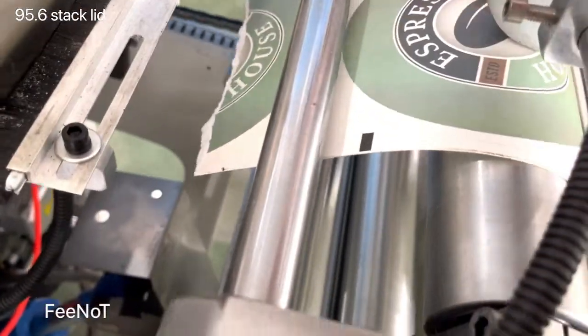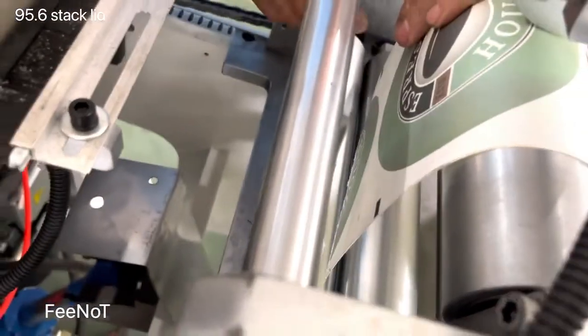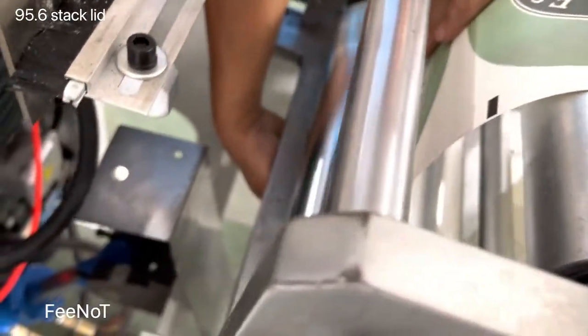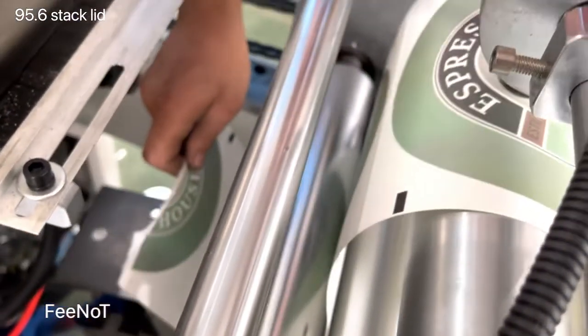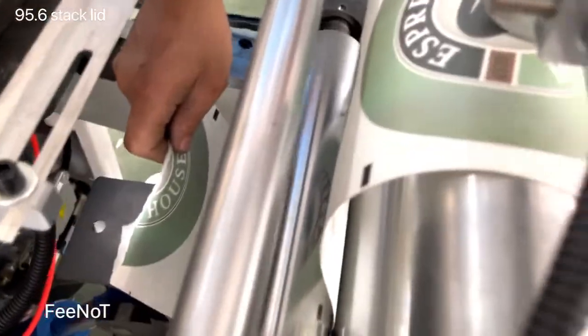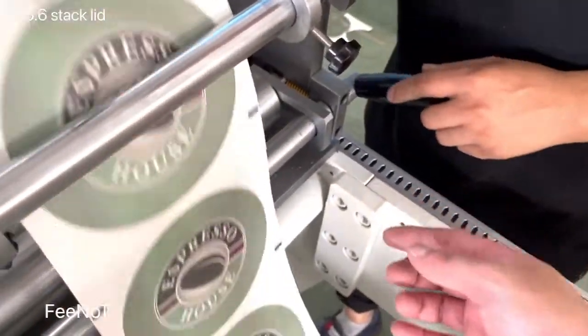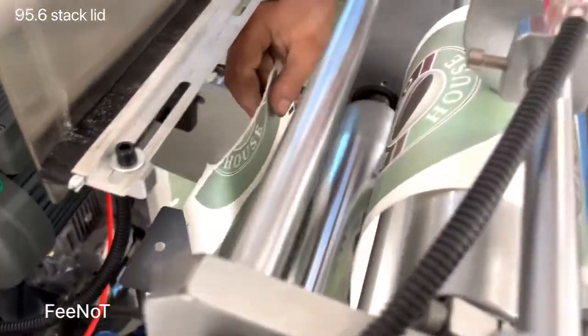Fade inside, fade center. 好，小心手。Be careful. That one is water. So you should close it. While closing, you see, it's automatic pull.